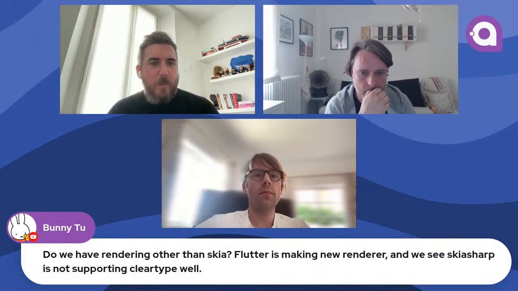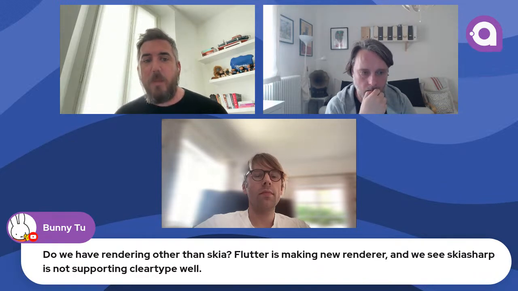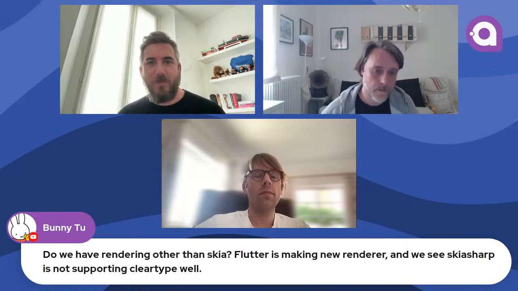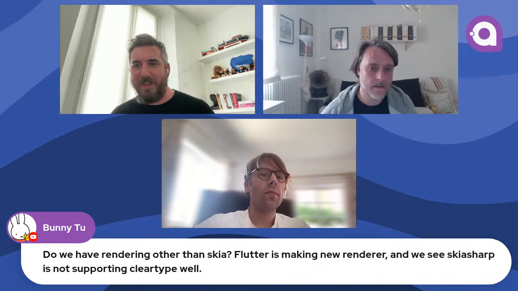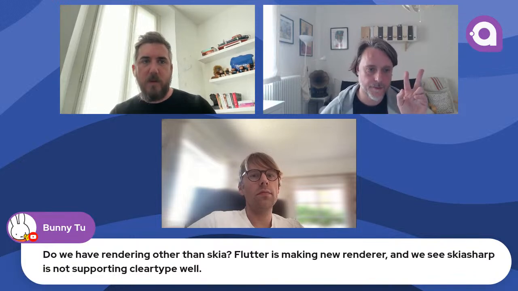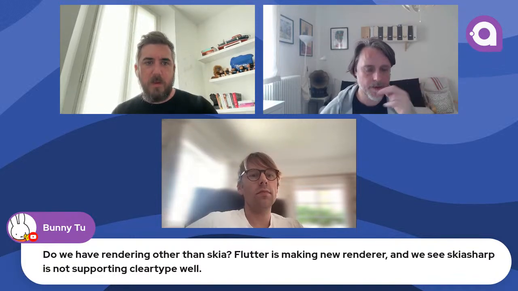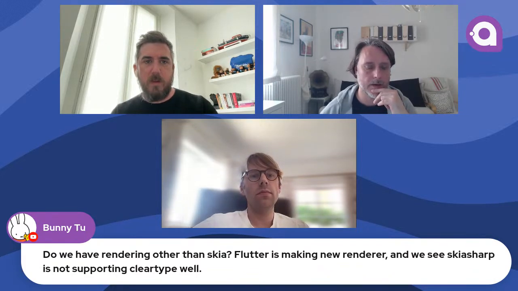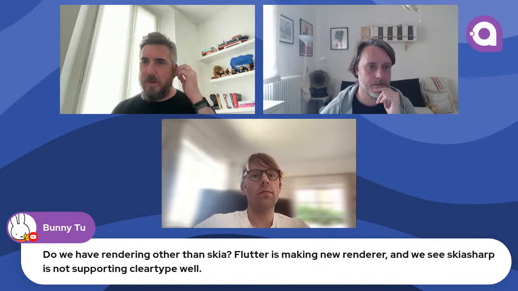Another question from Bunny. Do we have rendering other than Skia? Flutter's making a new renderer, and we see that SkiaSharp is not supporting ClearType well. We could. Our rendering backends are already abstracted out. We currently have two. We have Direct2D, which is pretty much unmaintained at the moment, but should still work. So adding a new renderer should certainly be possible, and it would mean us no longer having to depend on SkiaSharp, maybe, which has been a source of numerous problems.